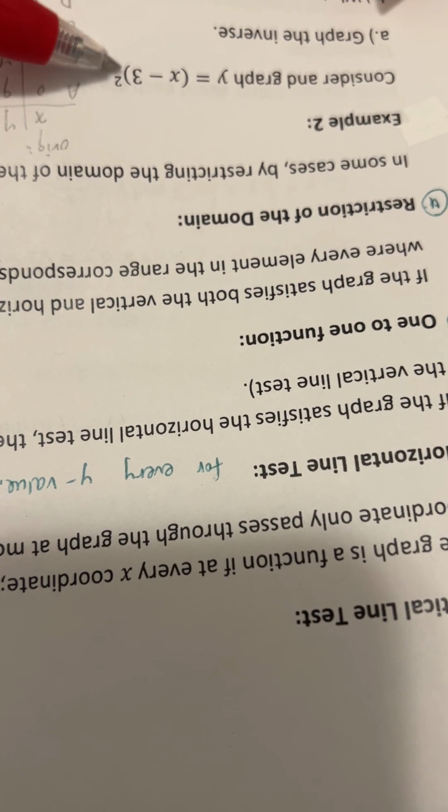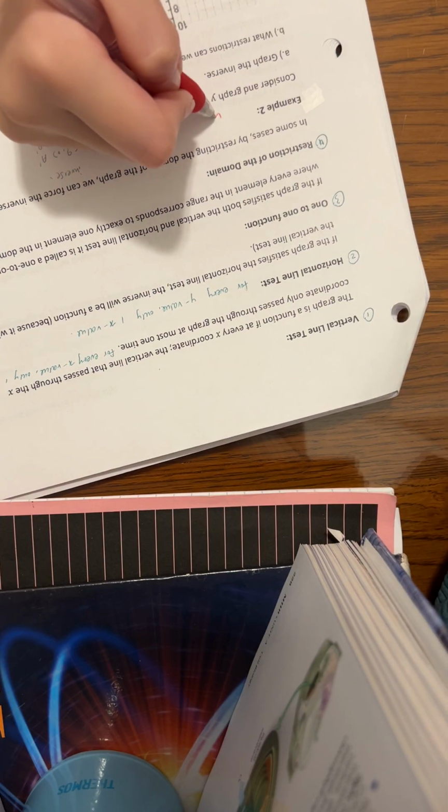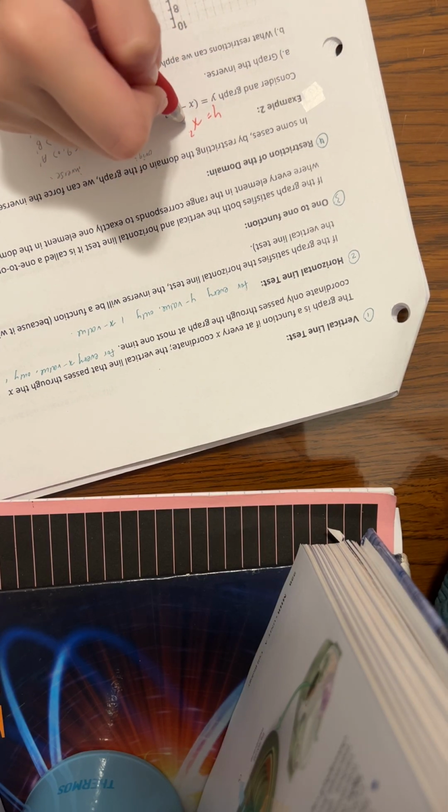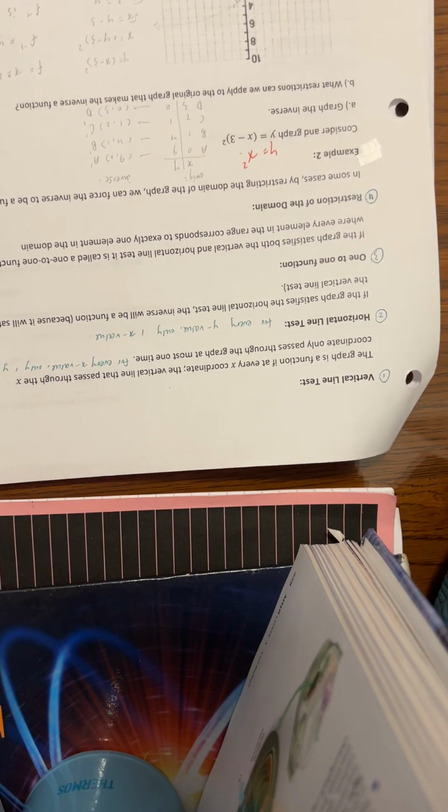Yeah, the original graph should be y equals x squared. Like a square root function. Wait, no. What do you call this? Like y equals x squared. That's our original base graph. Yeah, base graph.